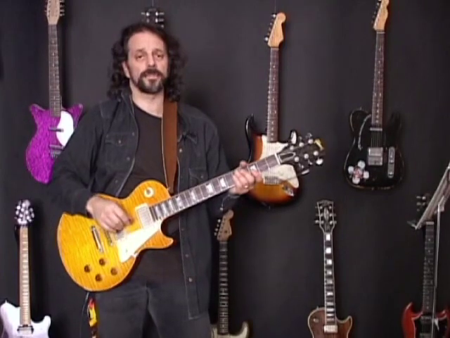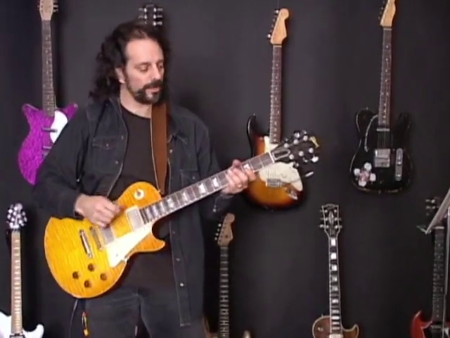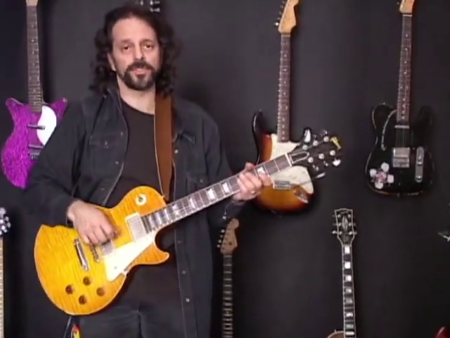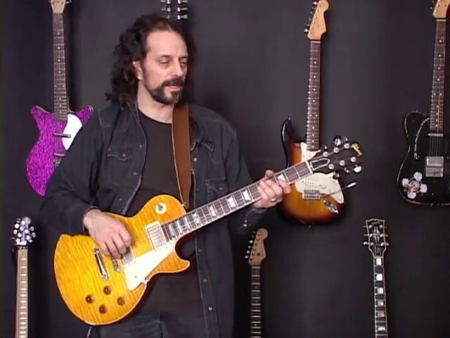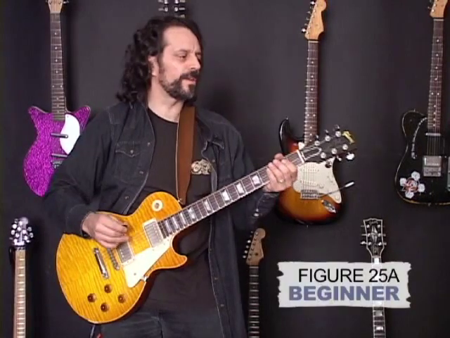All right, this next example is going to be played using 2-note root fifth power chords played on the bottom 2 strings. This first one is in sort of a thrash metal kind of a style. You'll see what I mean. 1, 2, 3, 4.